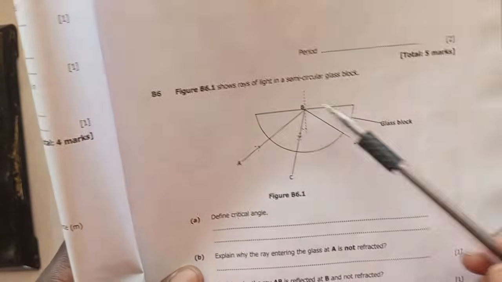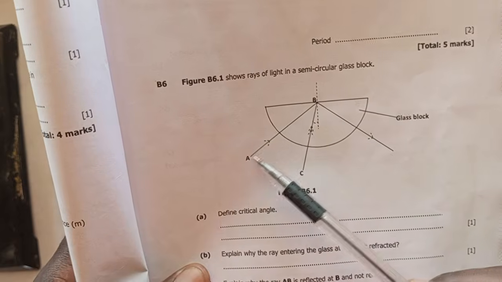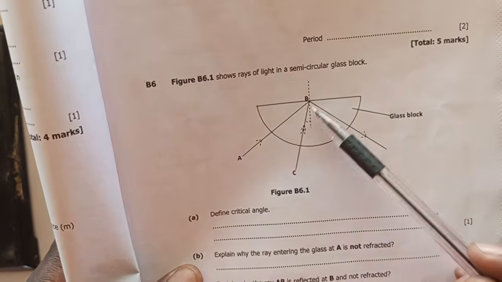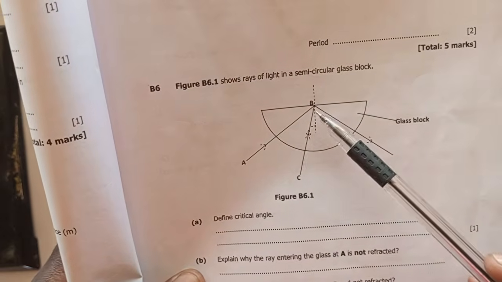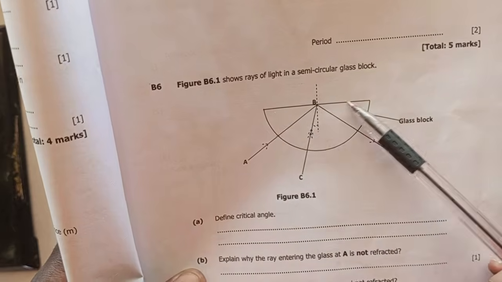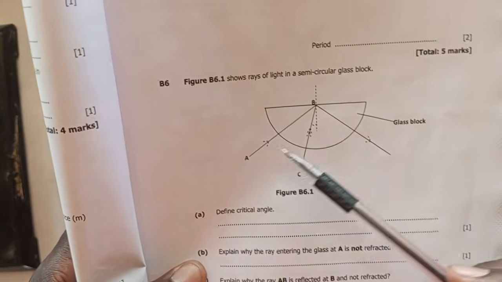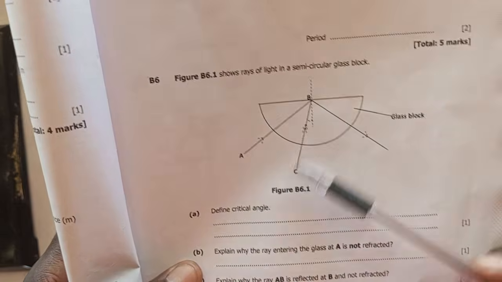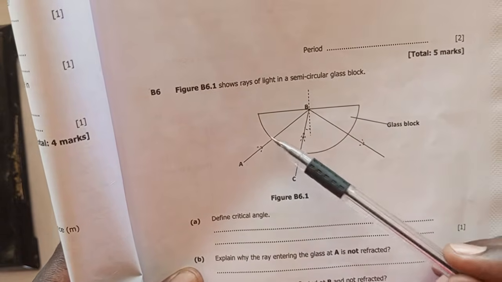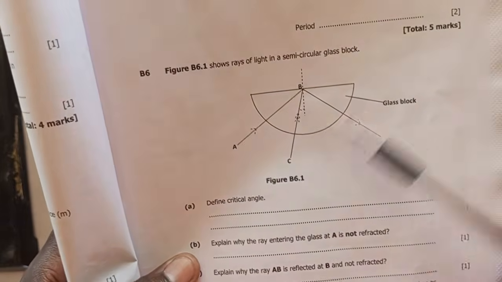But in this case, you will notice that the ray of light entering this glass block, for example AB, CB, and the one leaving the glass block, which is reflected on the boundary, there is nothing showing any bend. The refraction process is seemingly not appearing here.